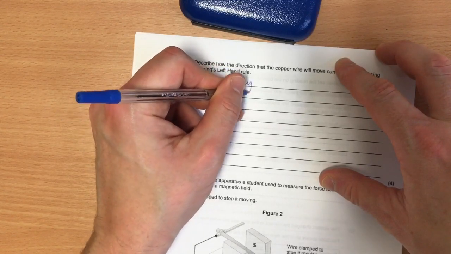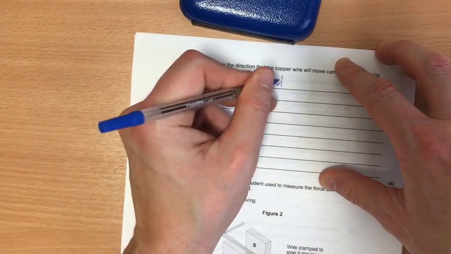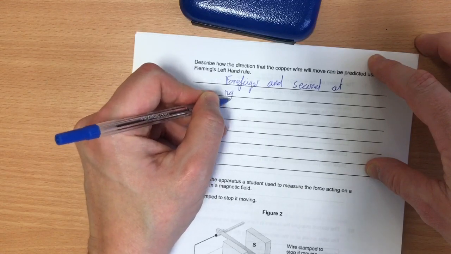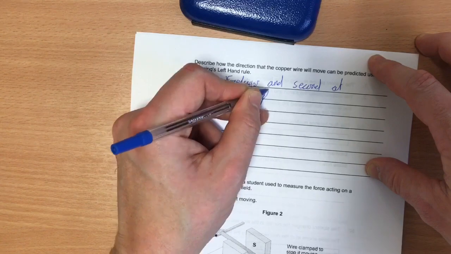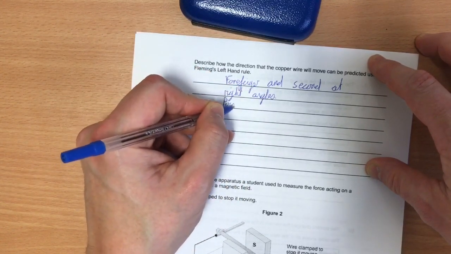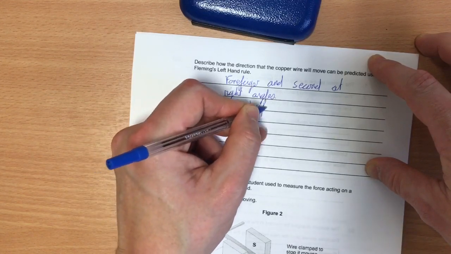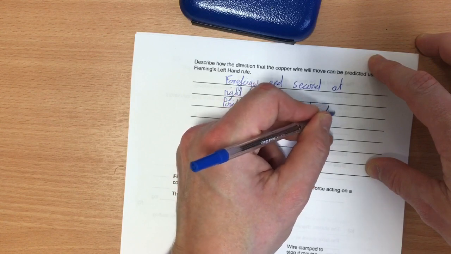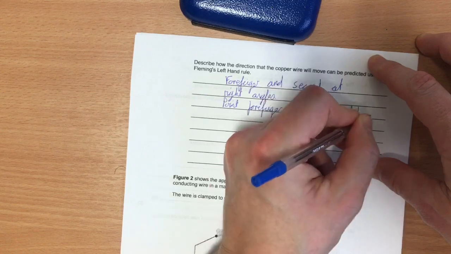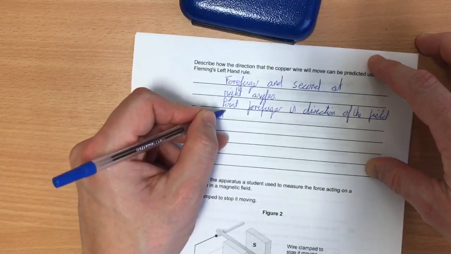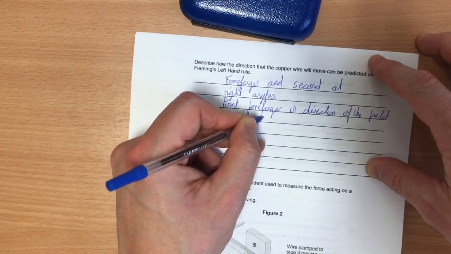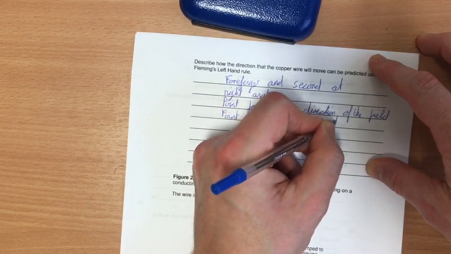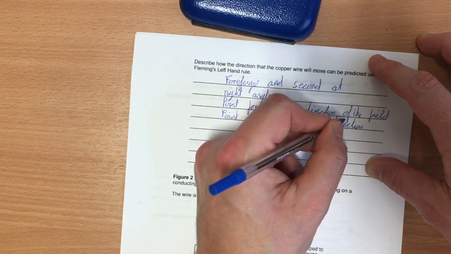So forefinger and second finger should be at right angles to each other. And you point your forefinger in the direction of the field. And you point your second finger in the direction of the current.